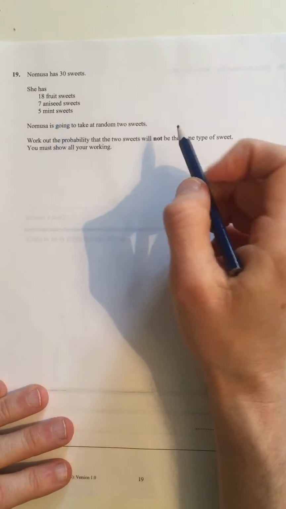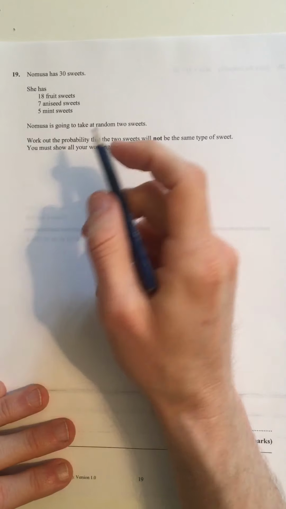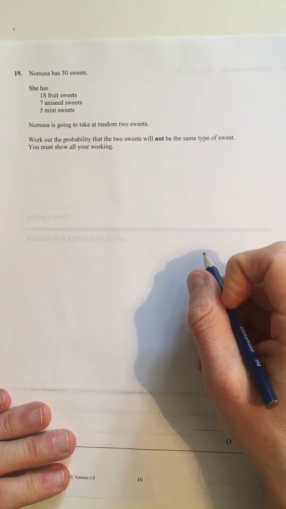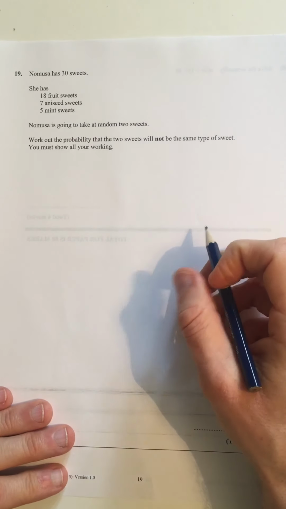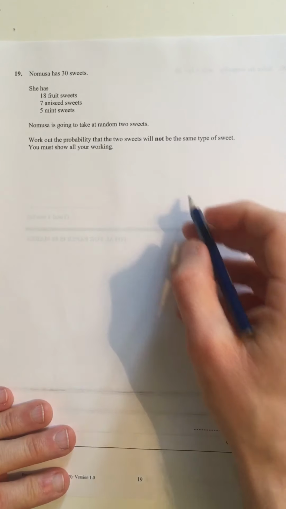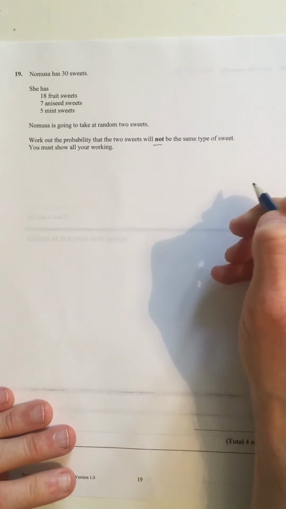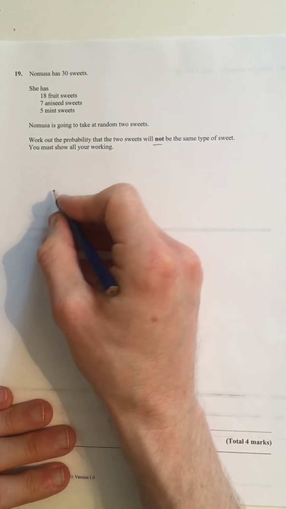Namusa has 30 sweets. She has 18 fruit, 7 aniseed and 5 mint. She's going to take at random 2 sweets, and we need to work out the probability that the 2 sweets will not be the same type. So let's just draw a little tree diagram of this.